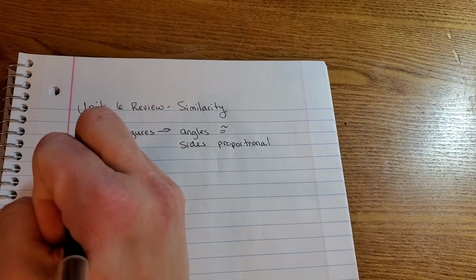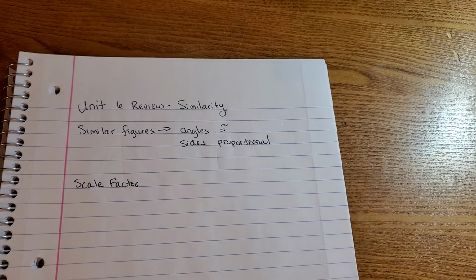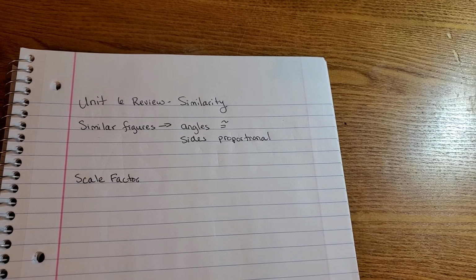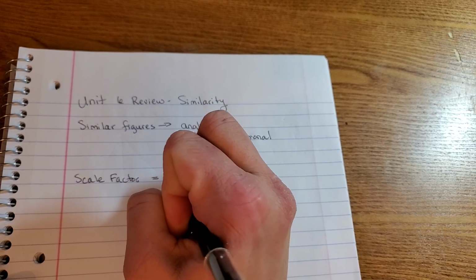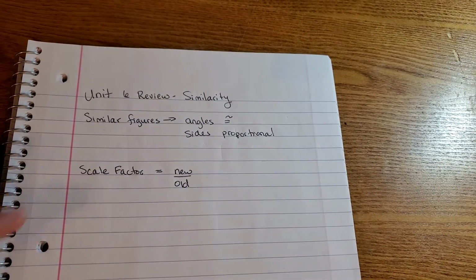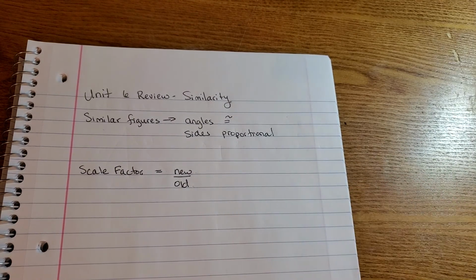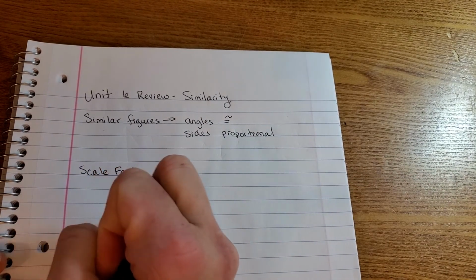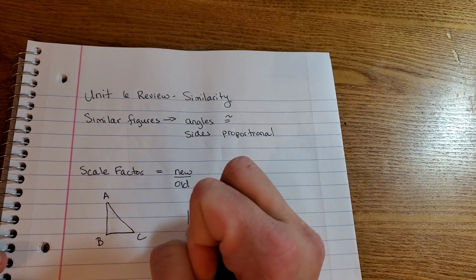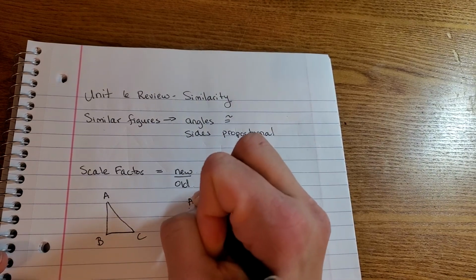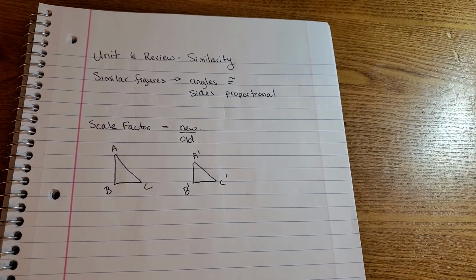Another thing that we learned in Unit 6 was scale factor. So we talked about scale factor. We had a little thing that we put in our notebook, and we said that scale factor was new divided by old. So you have your scale factor, you're going to take your new side divided by your old side. So if I had two triangles here, let's say we have triangle ABC, and triangle A prime, B prime, C prime.